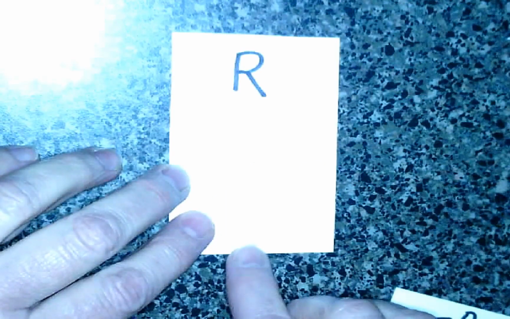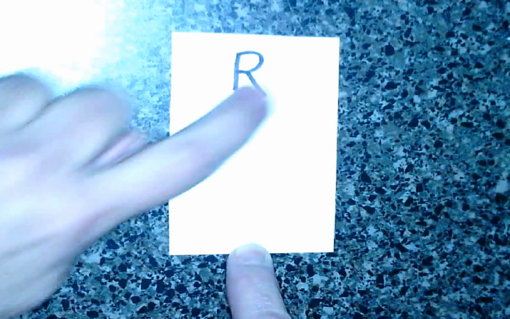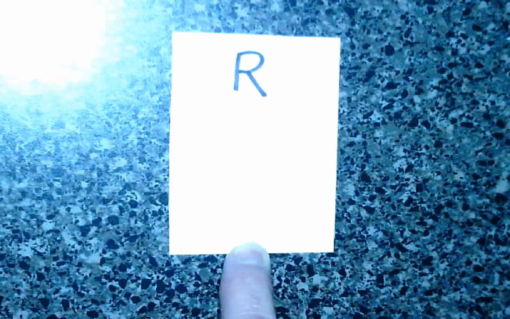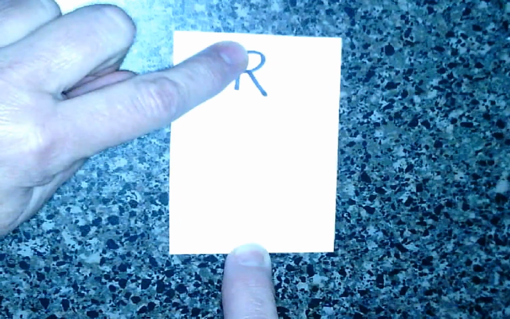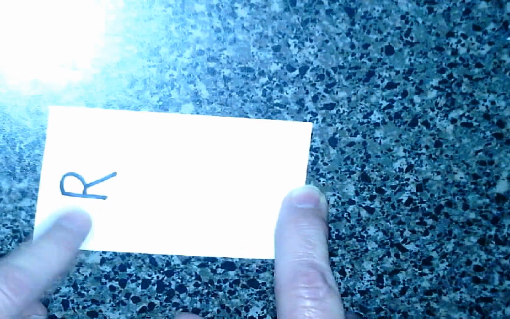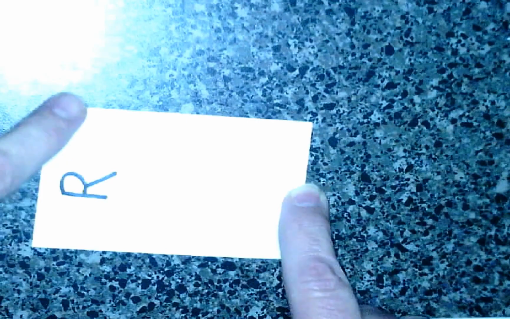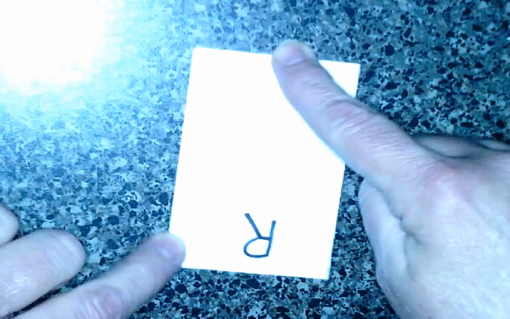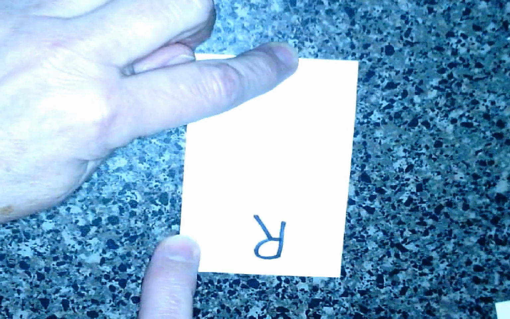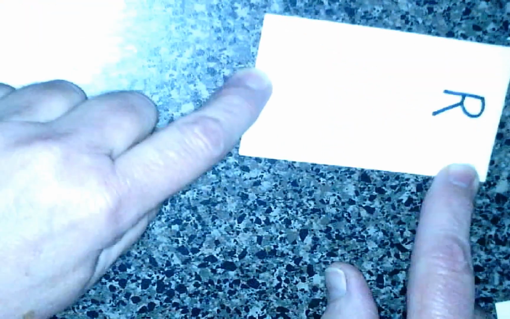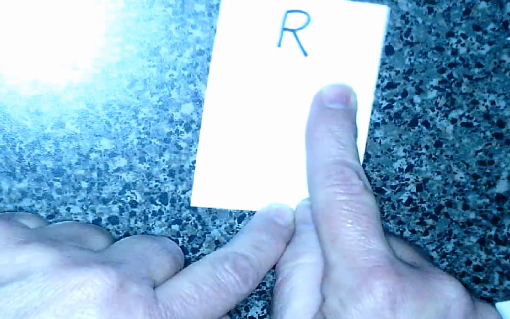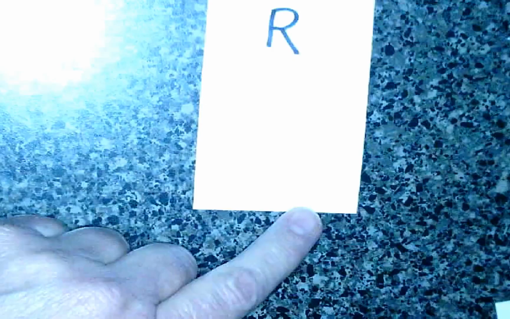Now the letter R. Again, if this is my point of rotation, just look at the R and how it transforms. I'm going to rotate it 90 degrees counterclockwise. You'll notice now it looks like it's laying down. Then I'm going to rotate it 180 degrees from where I started. So you can basically see it's upside down now. And now I'm going to go another 90 degrees, which is a total of 270. And there it is at 270 degrees counterclockwise. And then I go another 90 degrees, and we're back to our starting position.